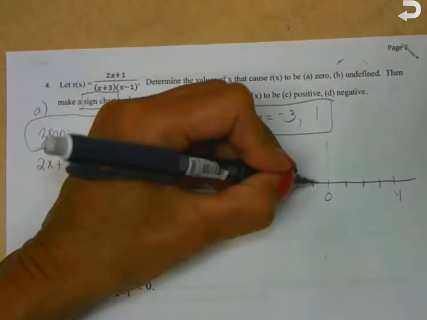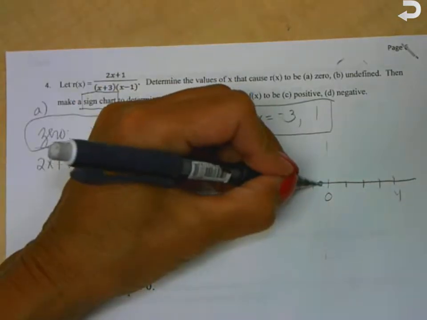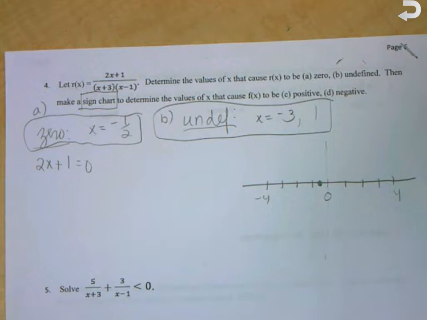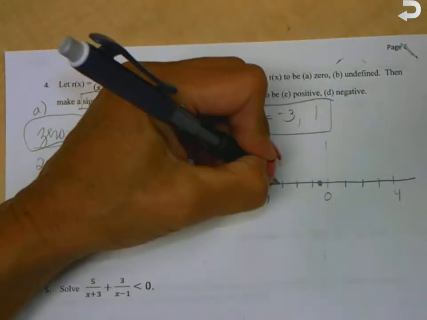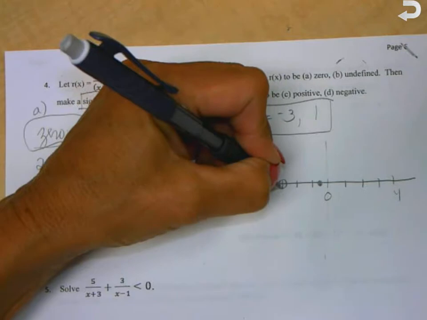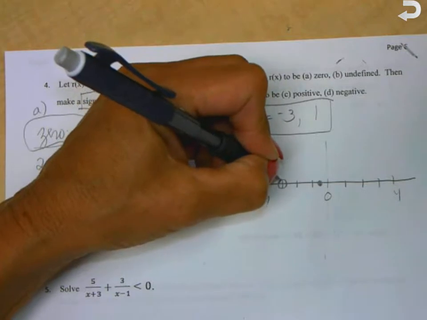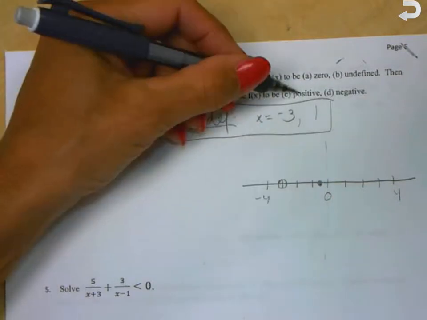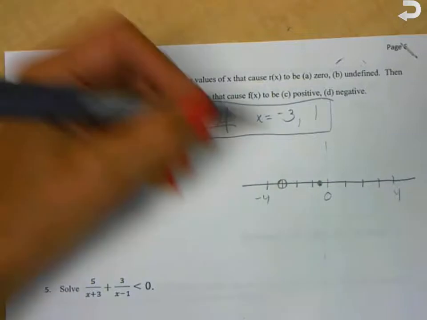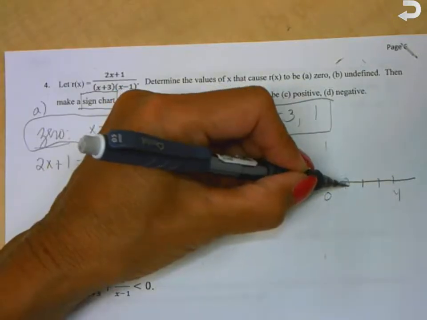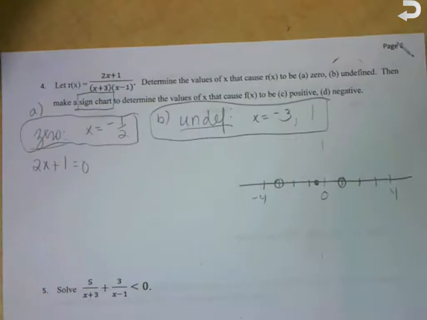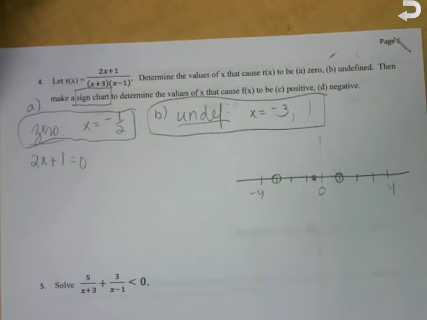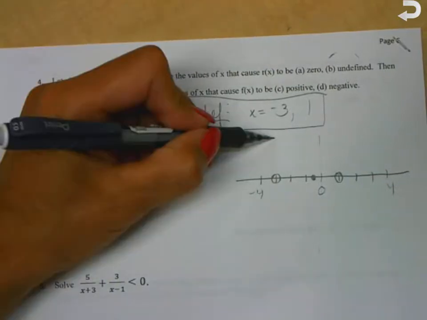I have a zero at negative 1/2, so I'm going to show my zero at negative 1/2. And I have an undefined value at negative 3. I'm going to leave that as an open circle. That will help me later on to determine a couple of things that we'll see in the future. I also have an undefined value at 1, so I'll put an open circle there as well. If those were zeros, I would make them solid dots.